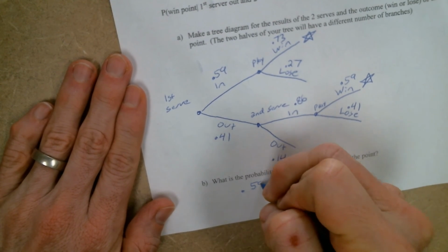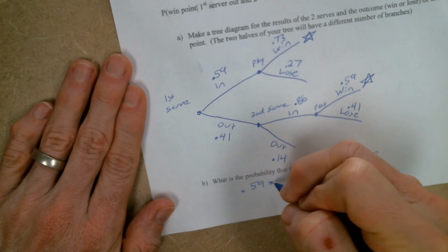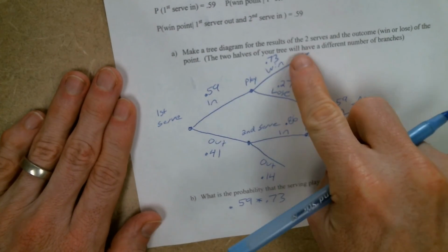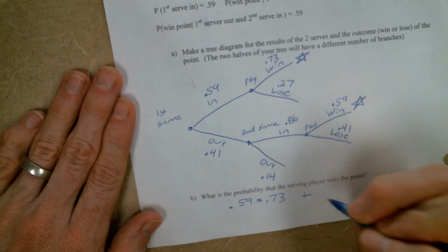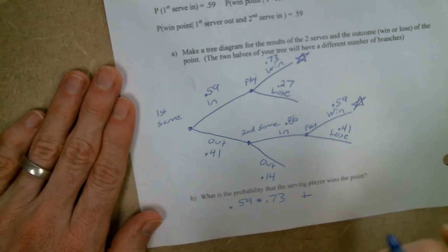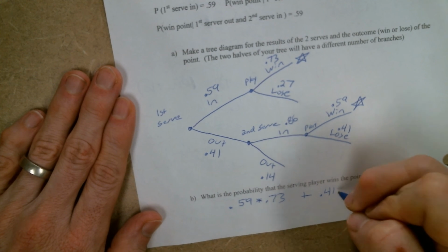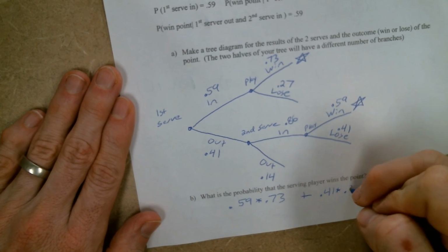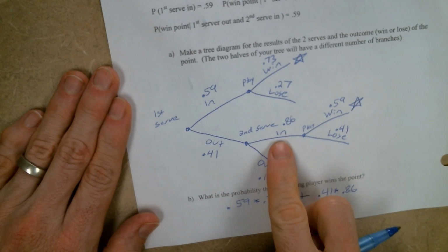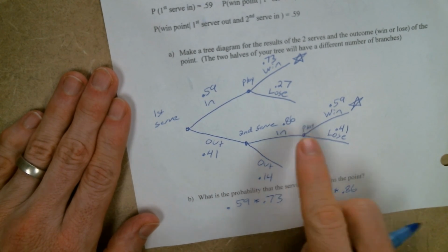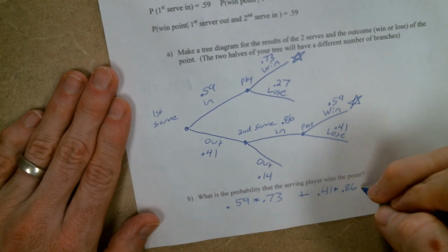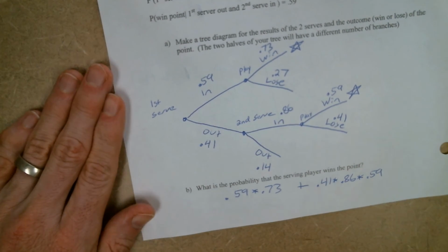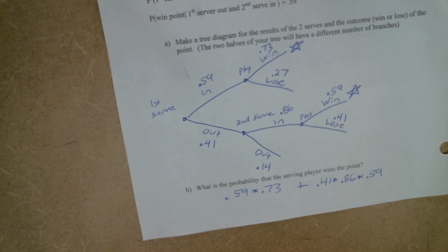Now, to find our probability, we're just going to do our multiplication rule. So 0.59 times 0.73, that deals with this branch right here, plus 0.41 times 0.86. But because our second serve was conservative, we have a lower chance of actually winning the point. So it's only 0.59. And then it's just a matter of plugging that into our calculator.